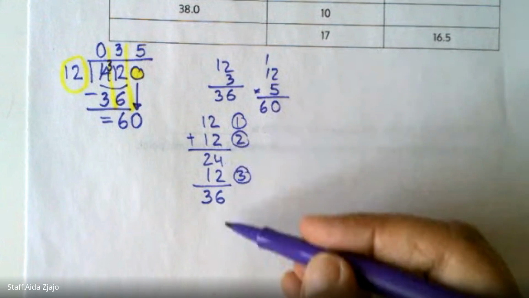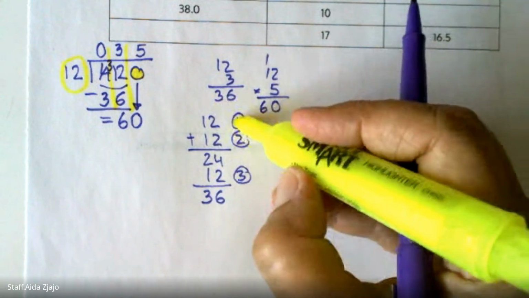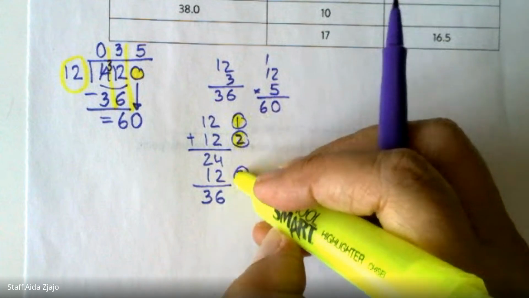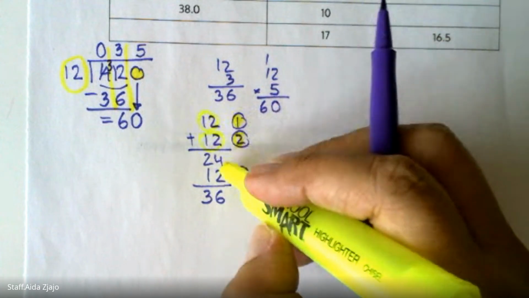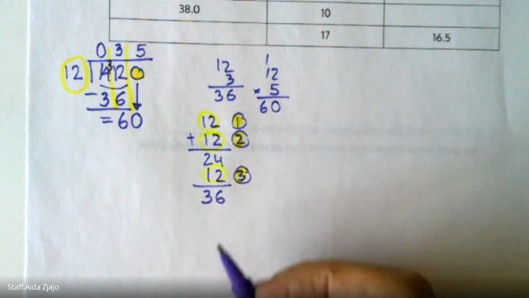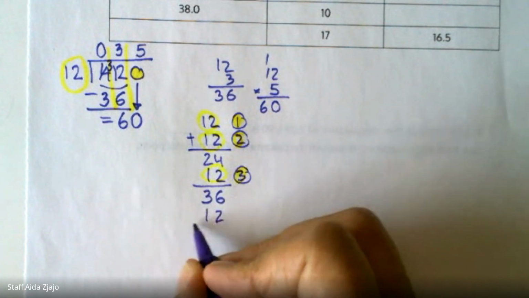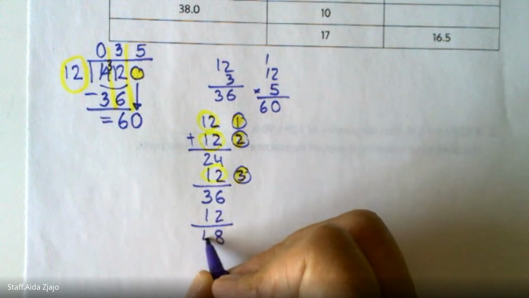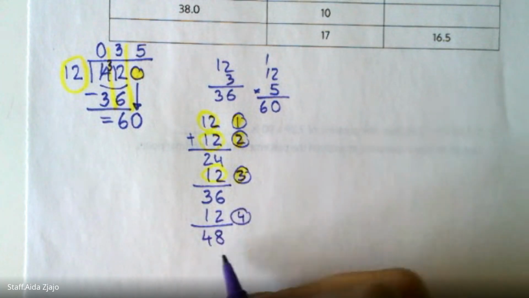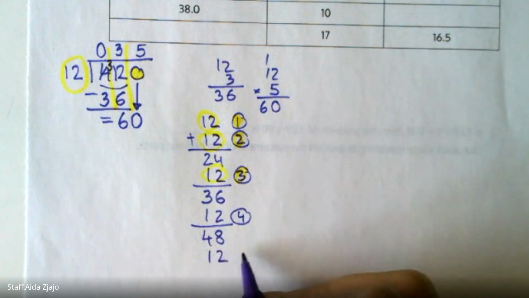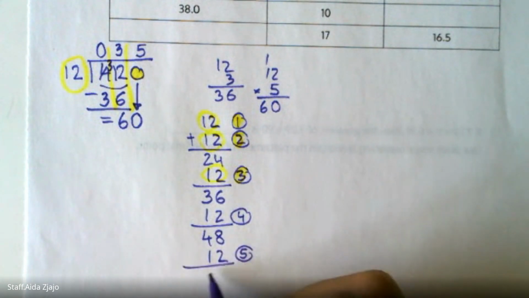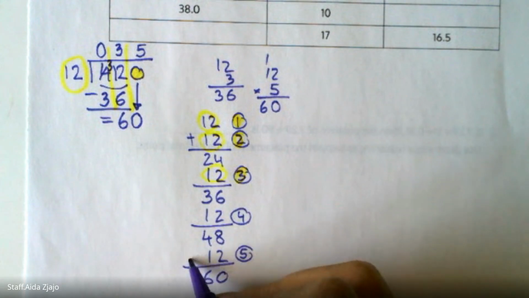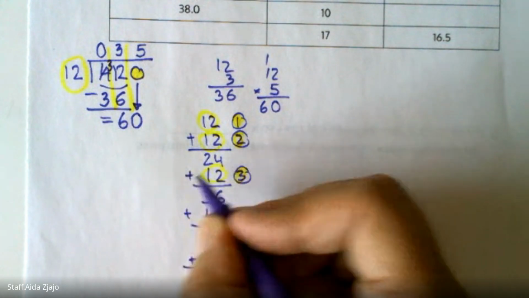But if I don't know, I already have 3 groups of 12, 1, 2, 3. I'm just going to keep adding 12. So 48, that's 4, and then add 12, that's 5, and that becomes 60.